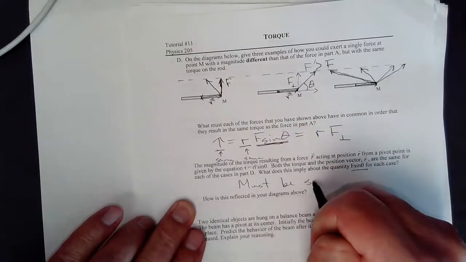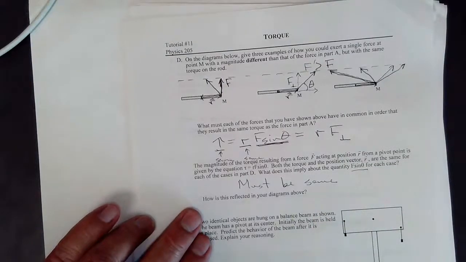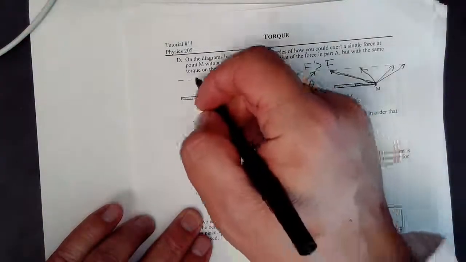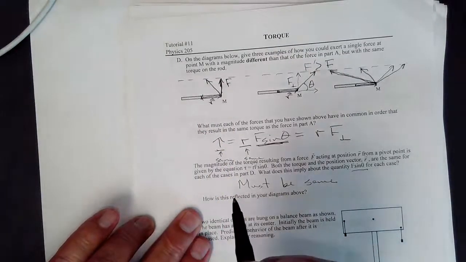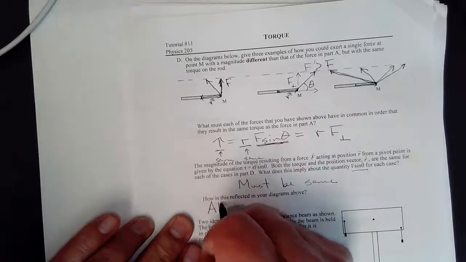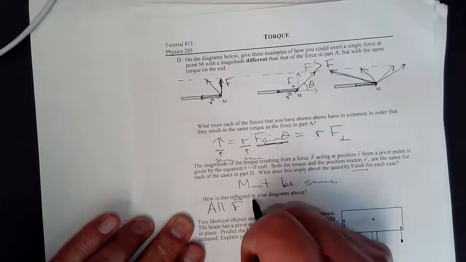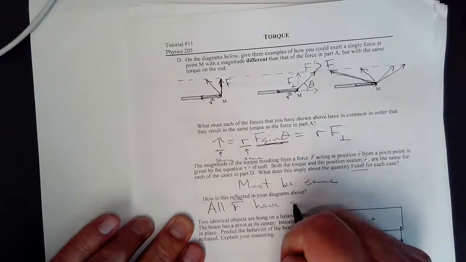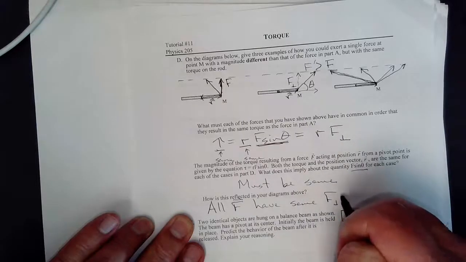How is this reflected in your diagram? Well, all forces have the same F perp equals F sine theta. Okay.